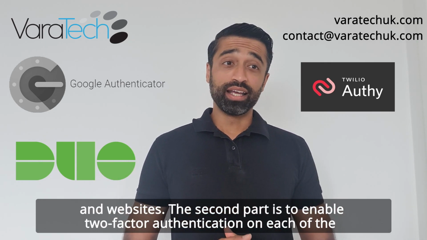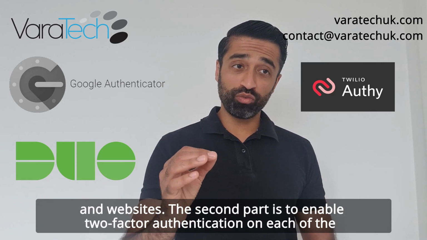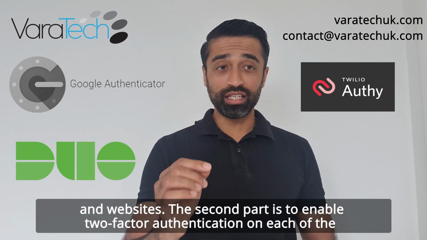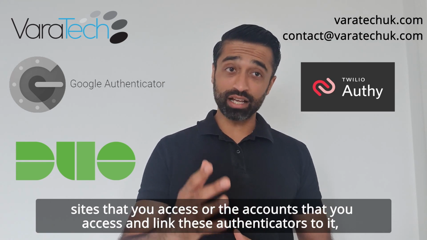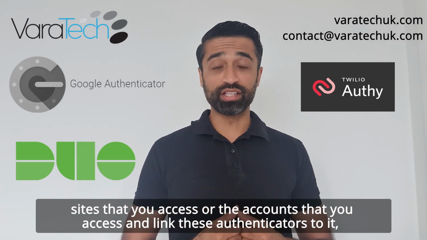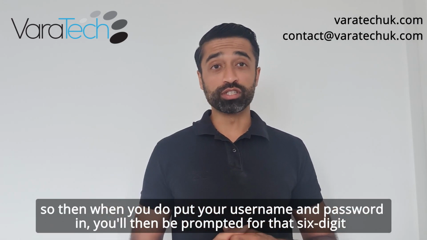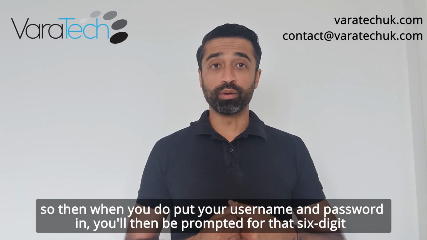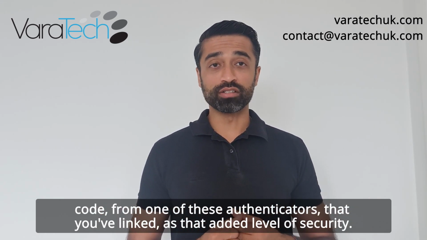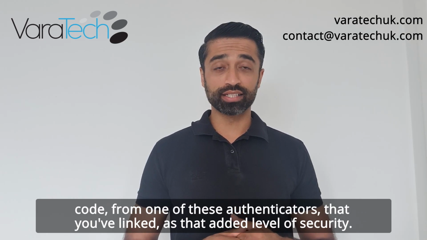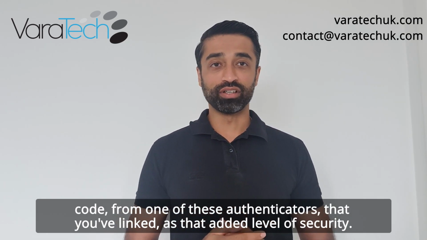And the second part is to enable two-factor authentication on each of the sites or accounts that you access. Link these authenticators to it, so then when you do put your username and password in, you'll then be prompted for that 6-digit code from one of these authenticators that you've linked, as that added level of security.